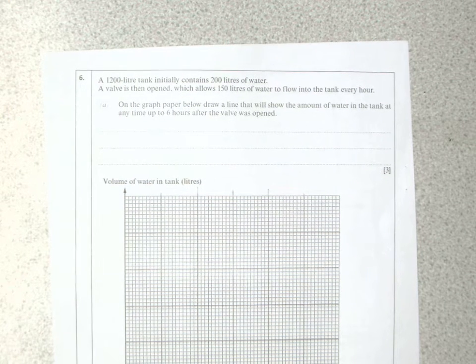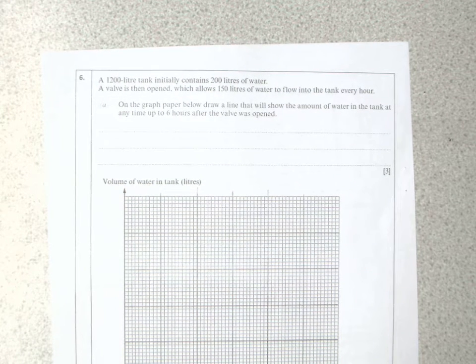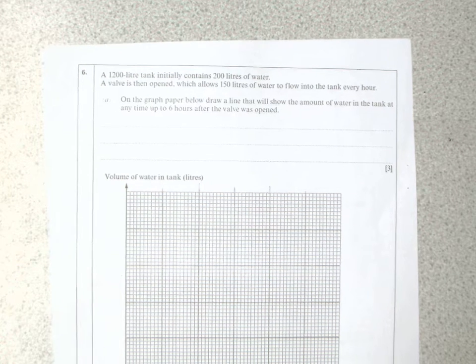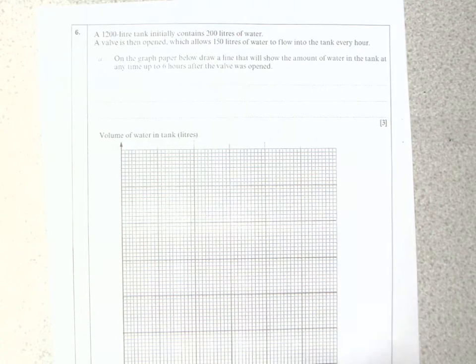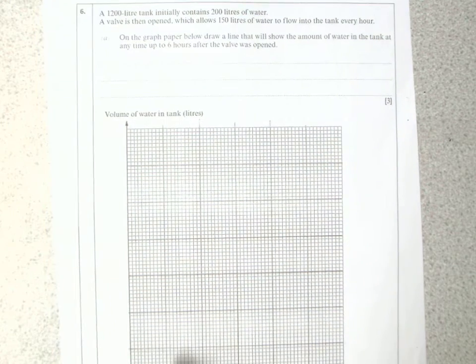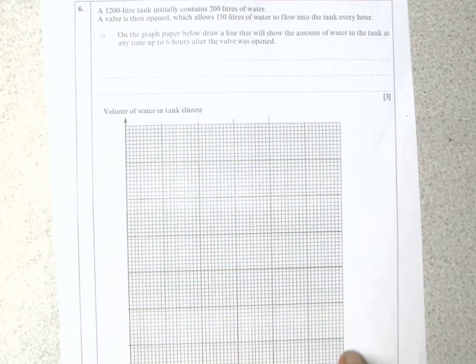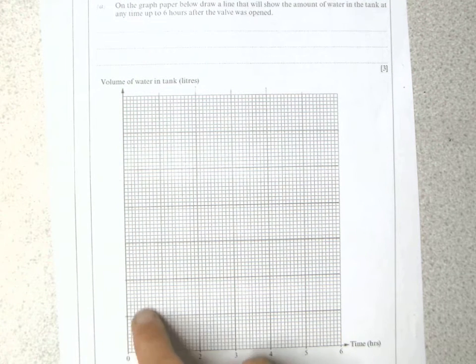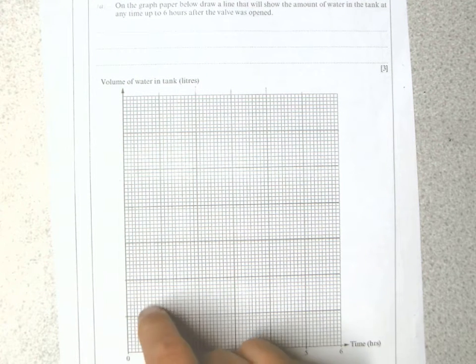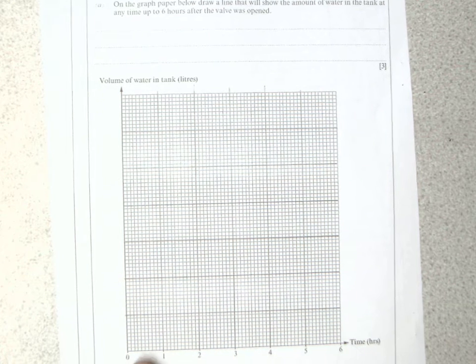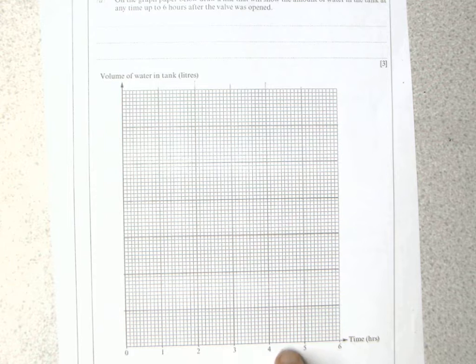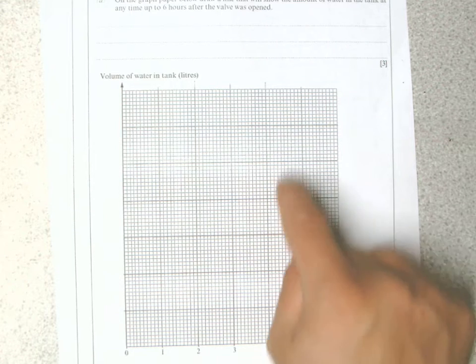Okay, question 6. What I noticed with this one is that the photocopying here wasn't perfect, and the grid that I had here wasn't particularly helpful, so I actually went over the grid. If you notice, every 10 squares I've drawn a horizontal line, and 10 squares again another horizontal line, and I've done the same going across: 1, 2, 3, 4, 5, 6. I've drawn lines going up.